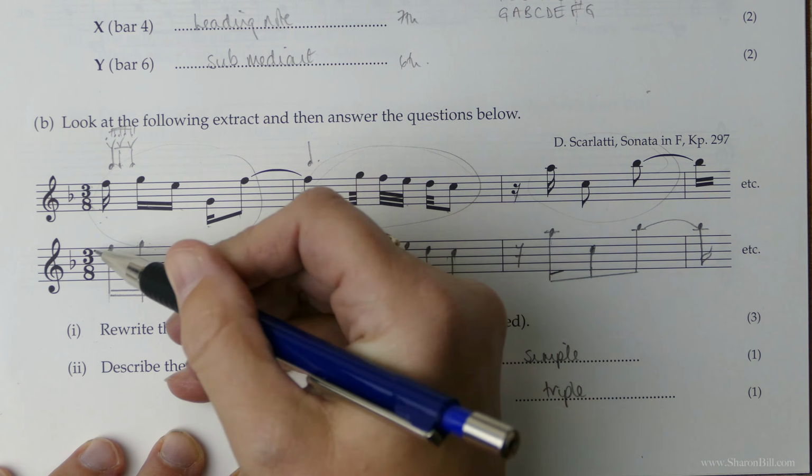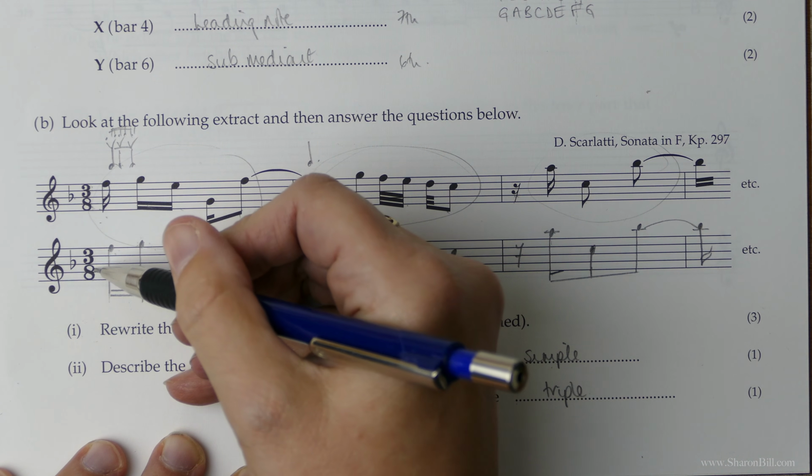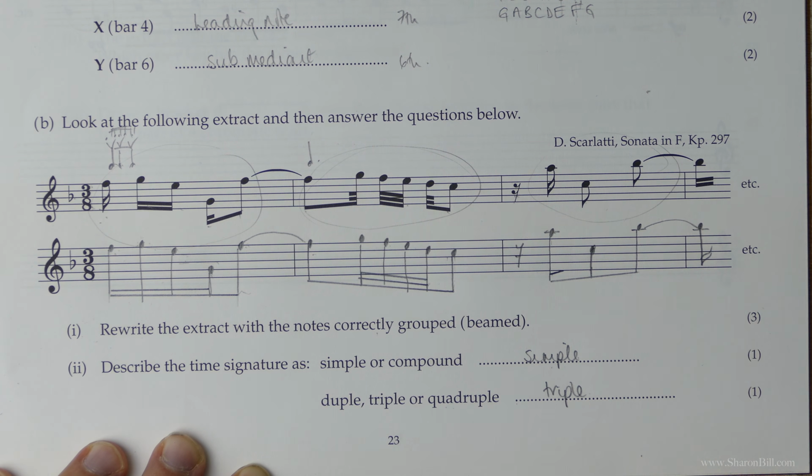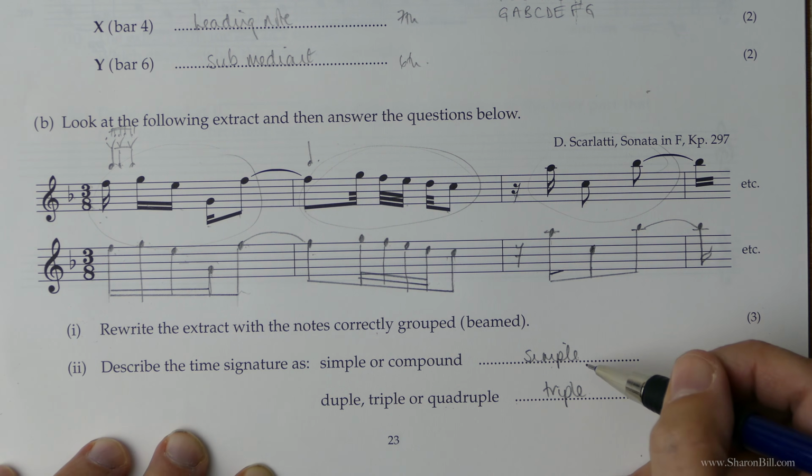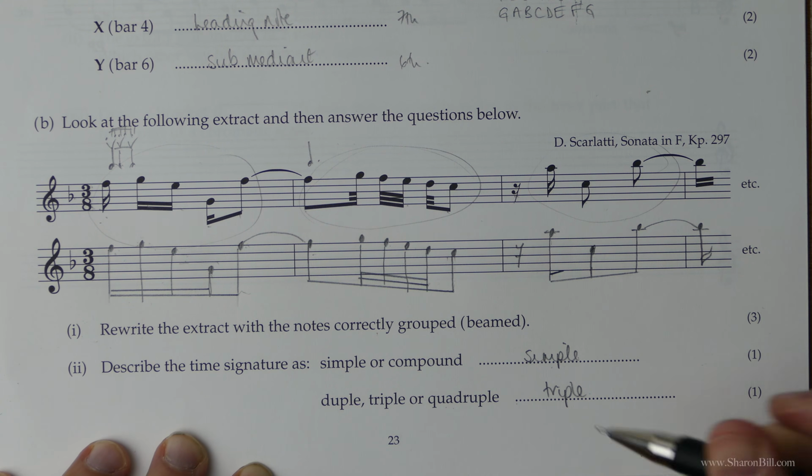There we go. So this is the odd one out, where a time signature over 8 is actually in simple time, unlike 6/8, 9/8 and 12/8, which are all in compound time. So you just need to watch out for that one there.